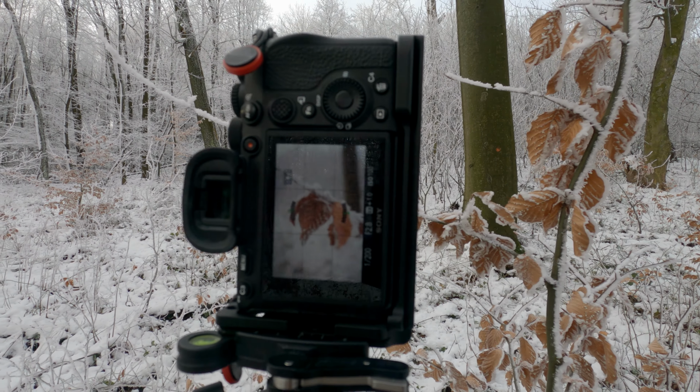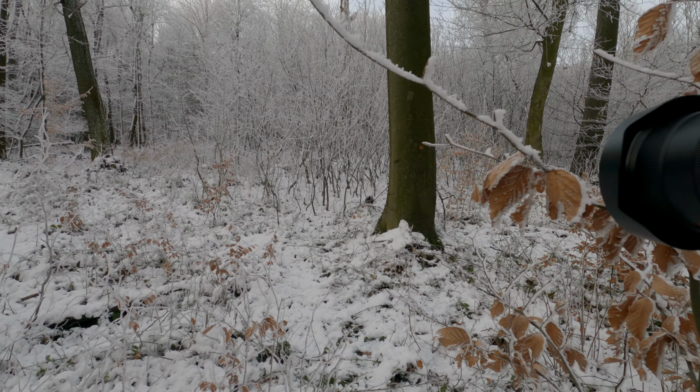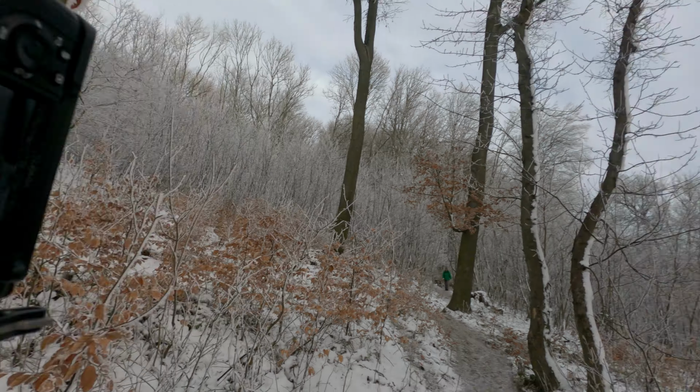As you can see, I'm trying something different, a small macro of this leaf over here. I don't really have a macro lens with me, so I'm kind of improvising with whatever I have.